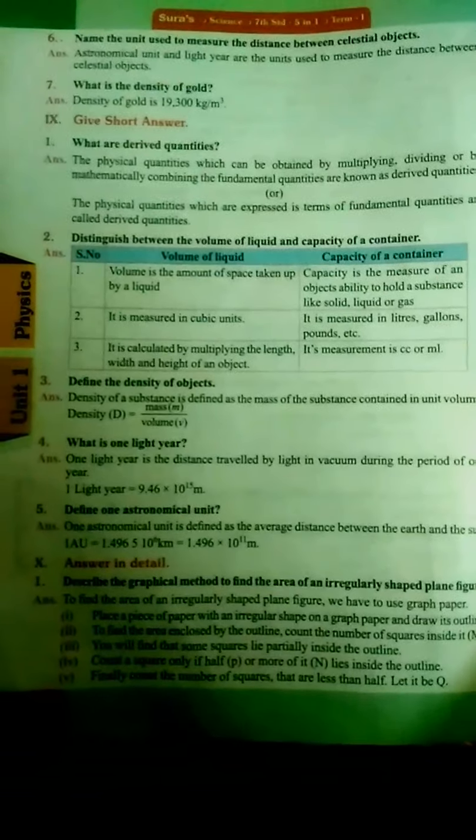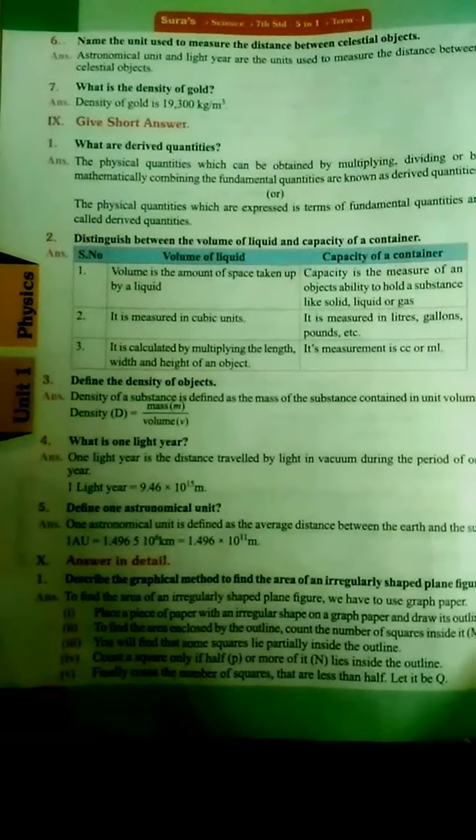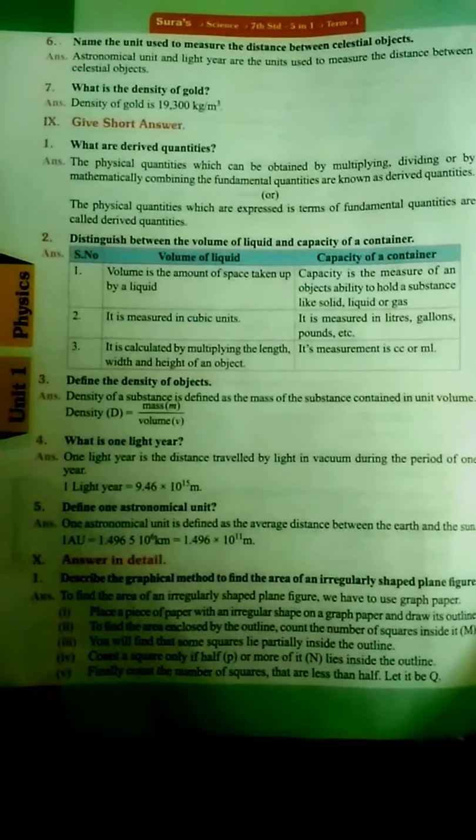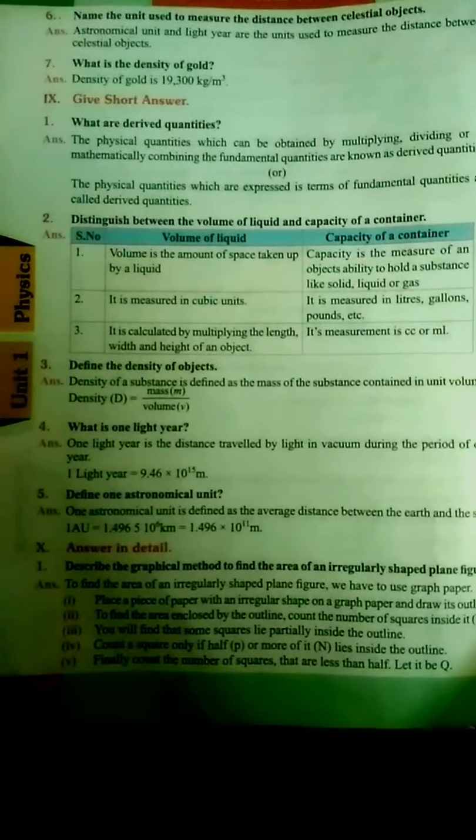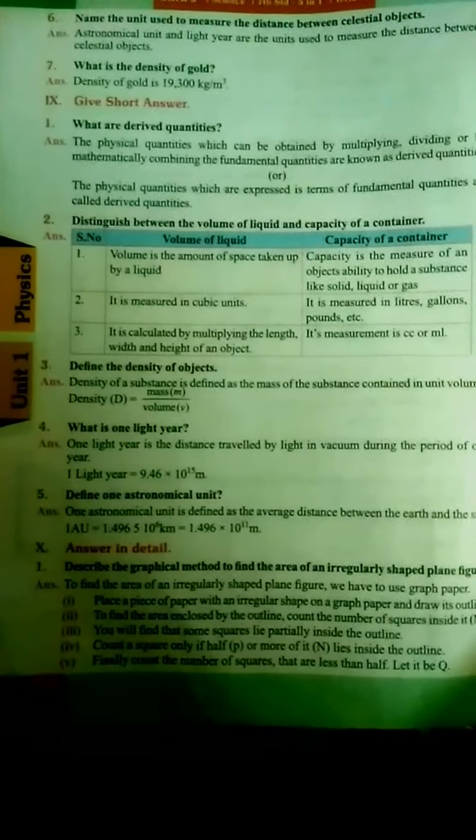What are fundamental quantities and derived quantities? Distinguish between the volume of a liquid and the capacity of a container. Define the density of an object. What is one light year, how can you find one light year, and what is its unit? You must also write it. Define one astronomical unit. These are two more questions.